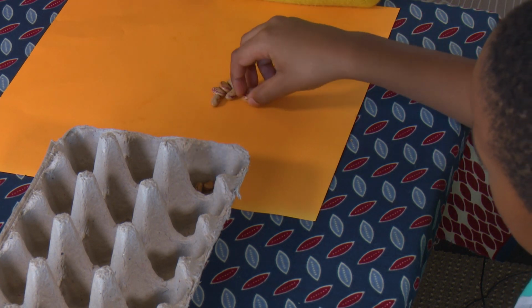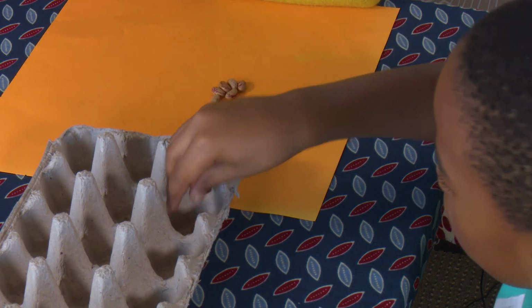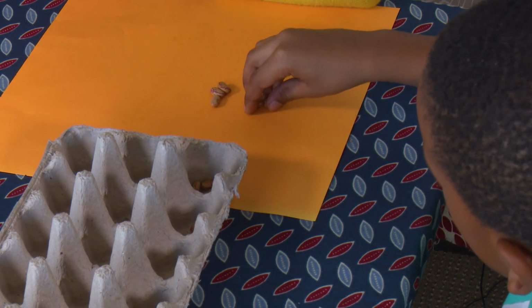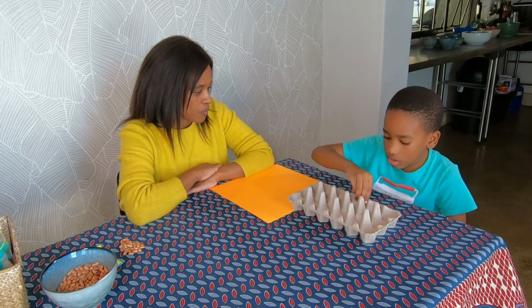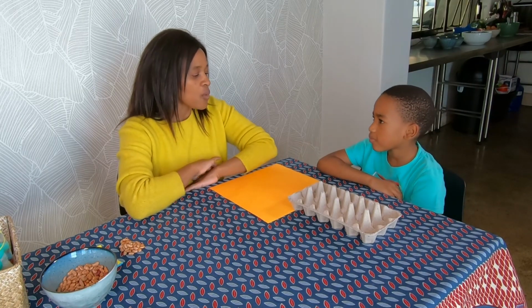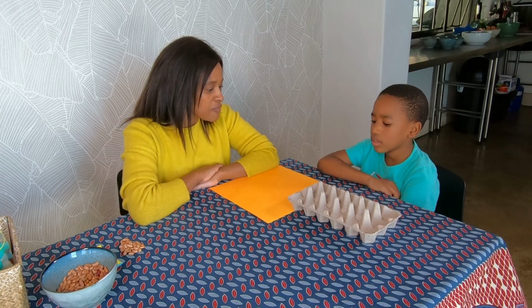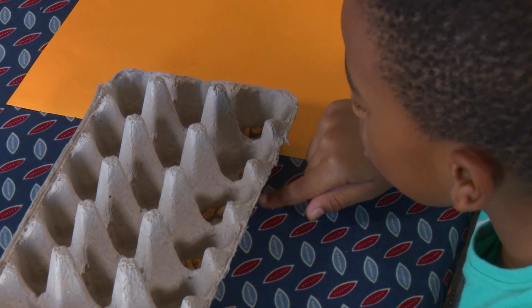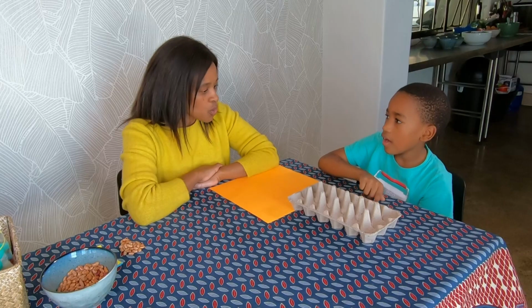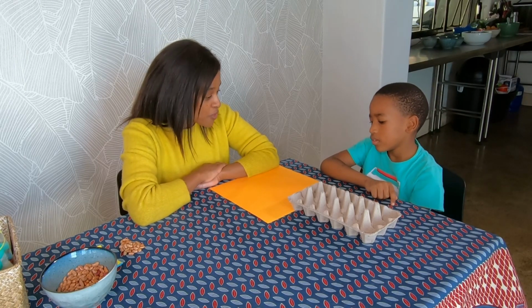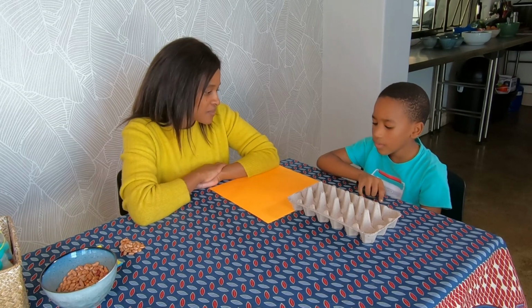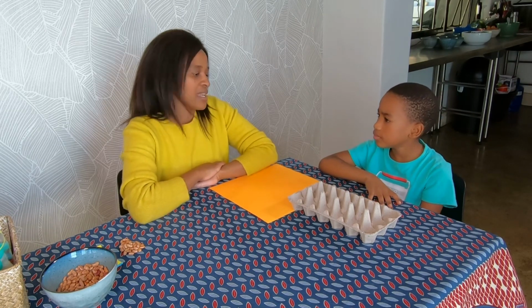Three. Three. Very good. Now, how many groups of 3 do you have? 1, 2, 3, 4. So when you have 12 and you make groups of 3, how many groups do you get? 4. 4. Well done, Nako.